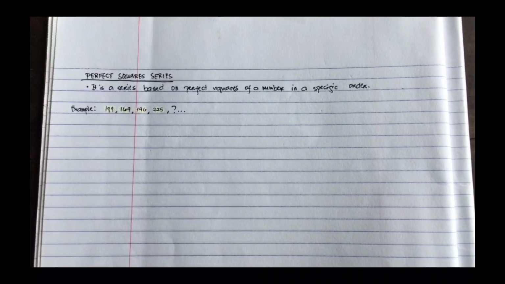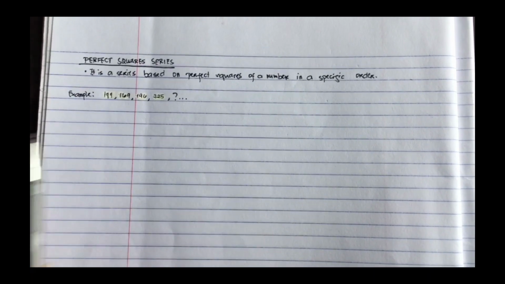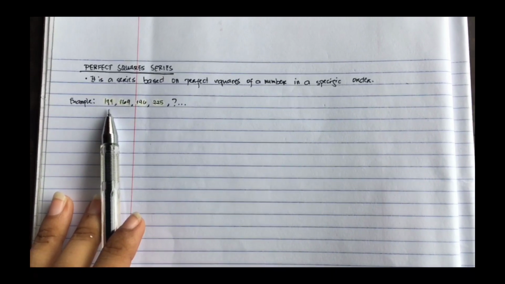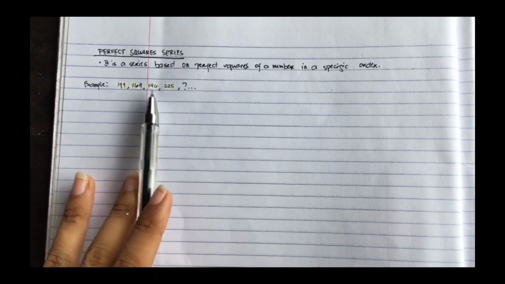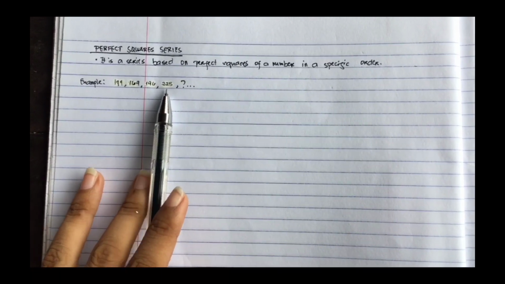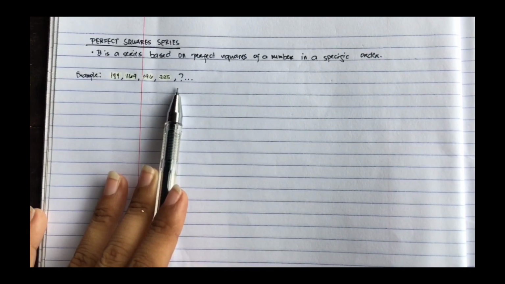So in the given example, there is a series of perfect squares that starts with 144, followed by 169, 196, 225, and the missing following perfect square number.